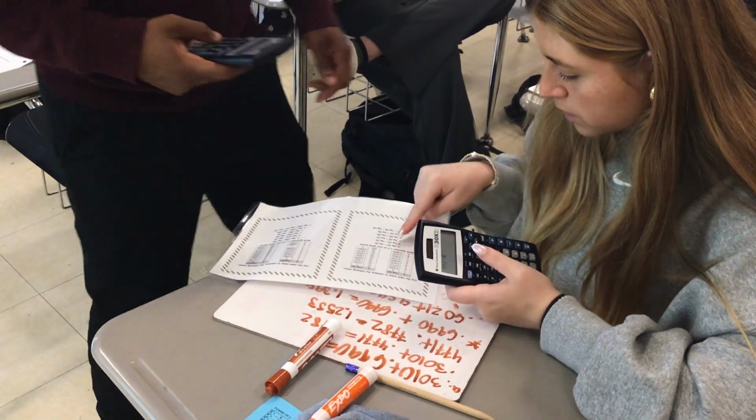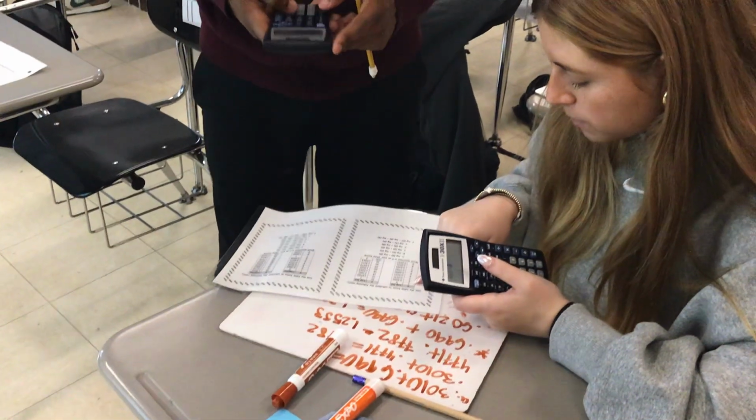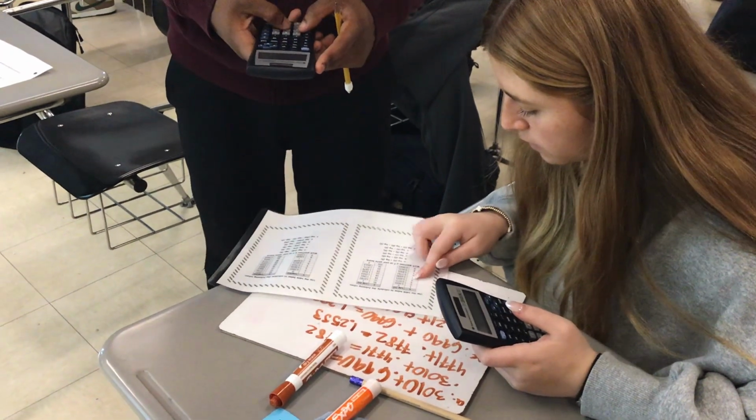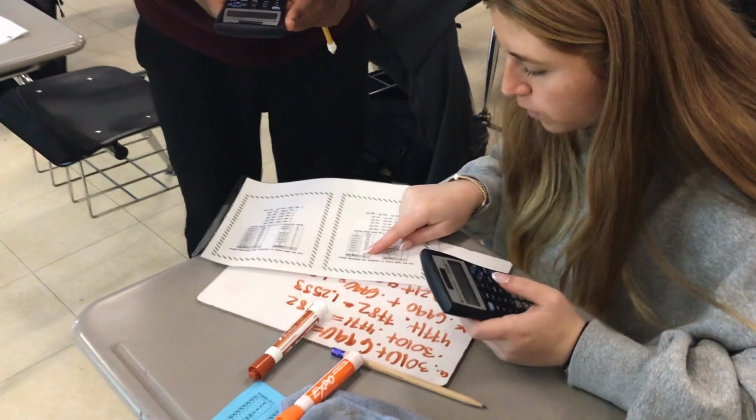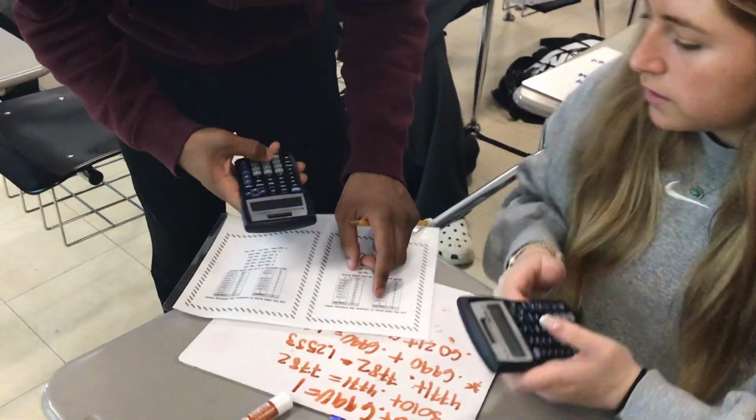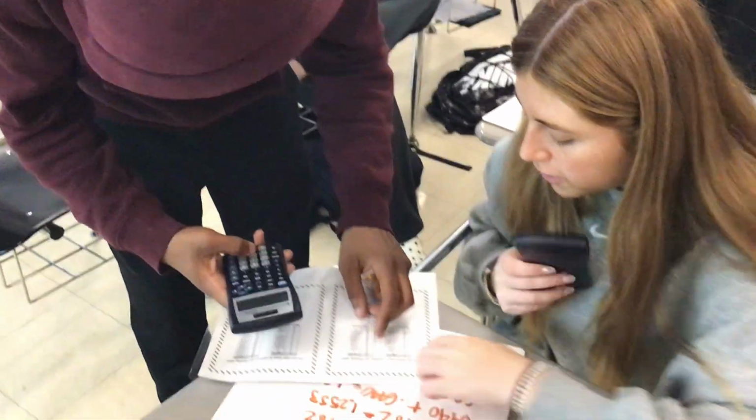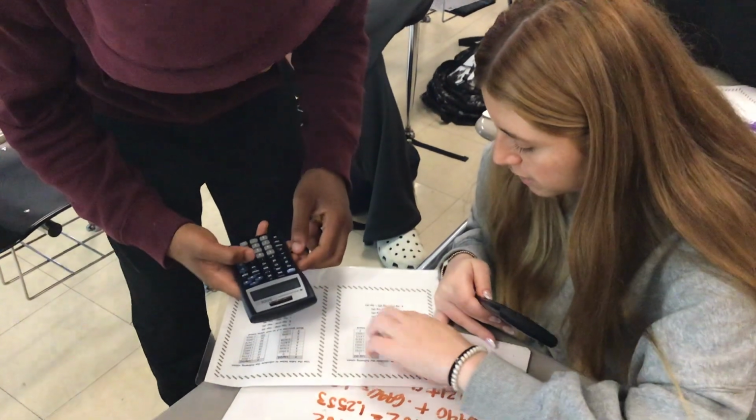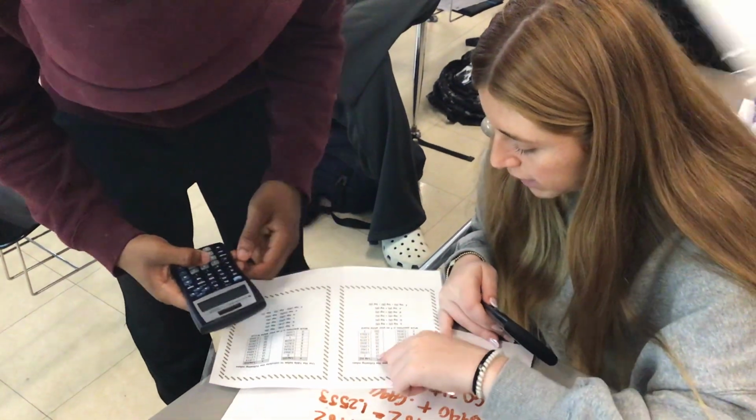So this one is 2, 5, and multiply that is 5. So equals 2. That's right. No. 2 times 5 is 10, right? So you look at the 10.